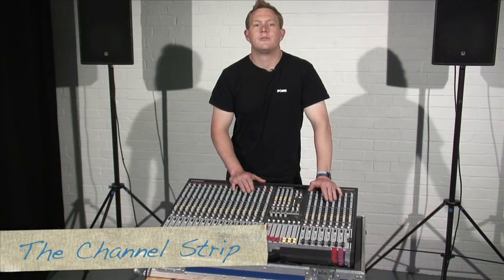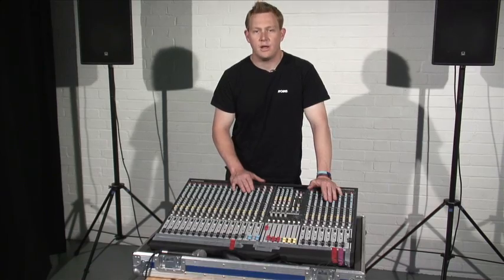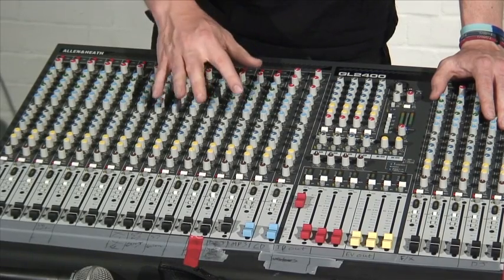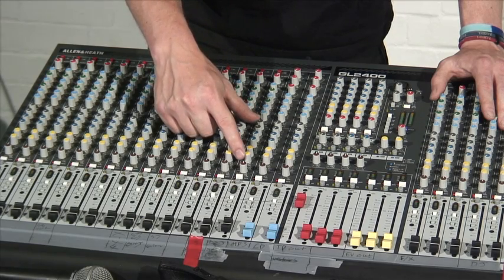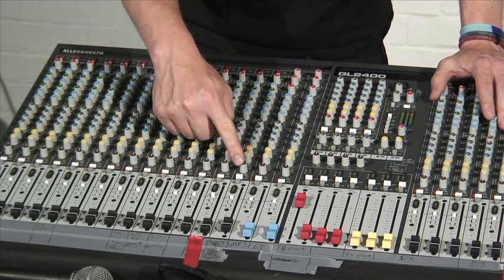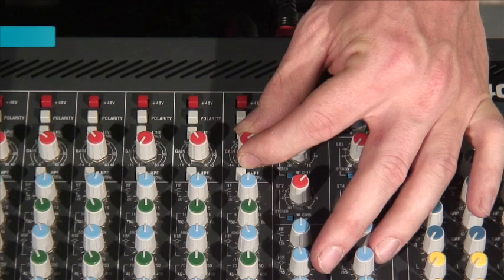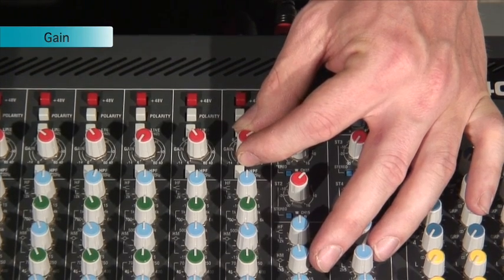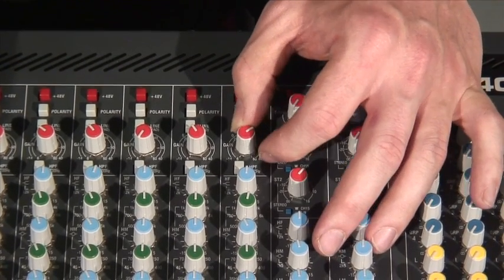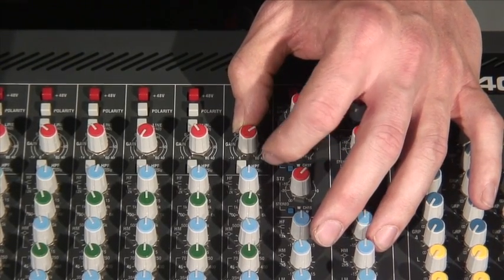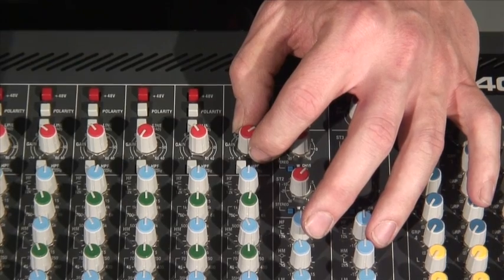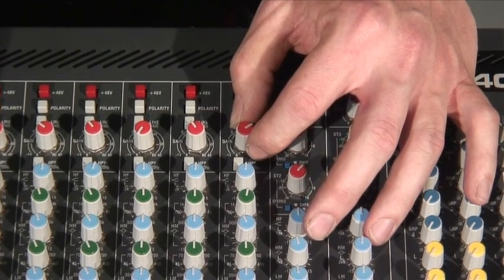So this is our channel strip. It basically consists of five parts: the gain control, the EQ or equalizer section, the auxiliary sends, the pan, and the fader. This is our gain control. This affects the amount of signal that enters the mixer. You can think of gain as a balloon on the end of your microphone. The more gain, the bigger the balloon, so the greater the amount of sound that the microphone can pick up.